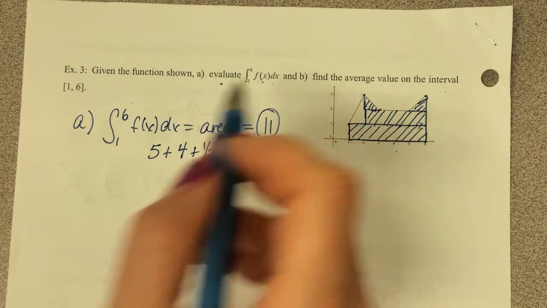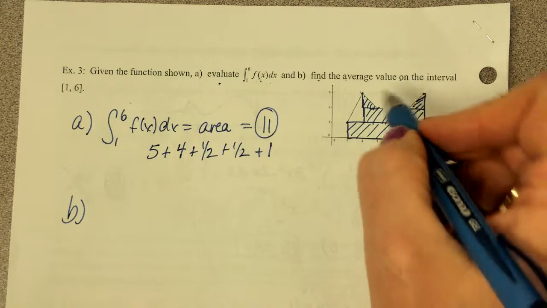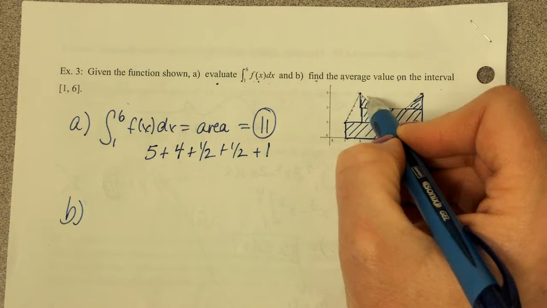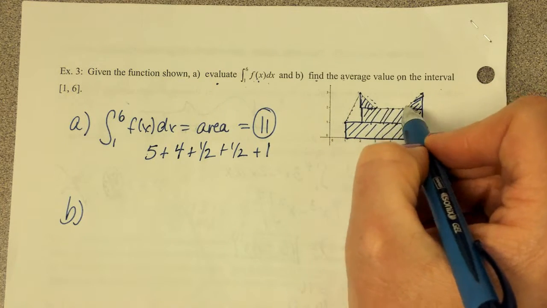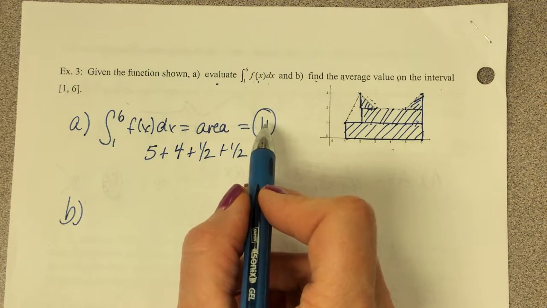Now we'll go to part B. So now it asks us to find the average value of this function. Like we have all these y values, we're not finding the average area, we're finding the average y value of all these points. Well, what do I do to this area now?